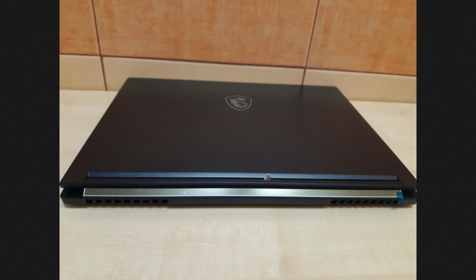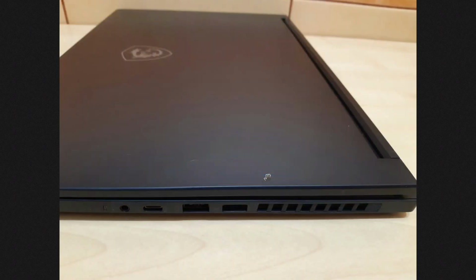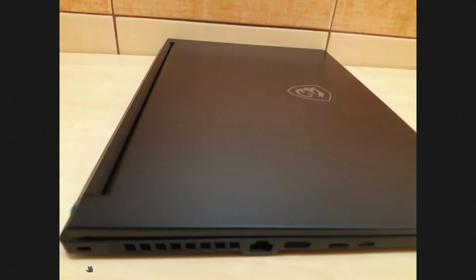This is the back, only fan exhausts at the back, no USB connectors. At the right, there's a power, this guy, a USB-A, USB-C, jack headphones, lock, fan, network interface card, HDMI, micro SD, and another USB Type-C.